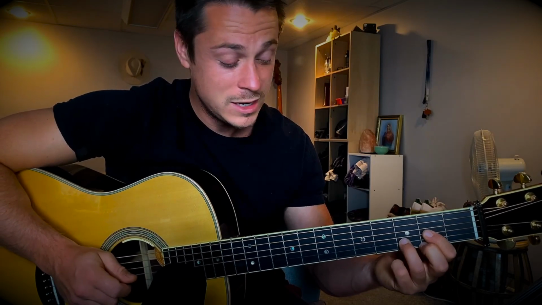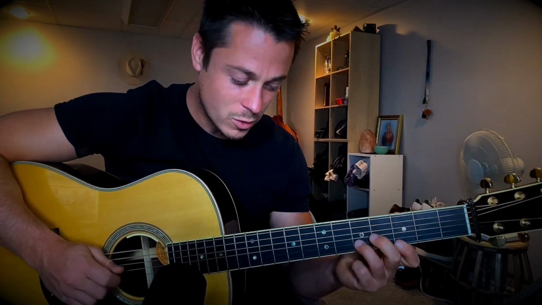Then it goes 1, 3, 4. 1 moves on with that. 5, simple twist of fate. Back to the 1. Okay, so now that's the form of the song, using the chords in the key to learn the song.